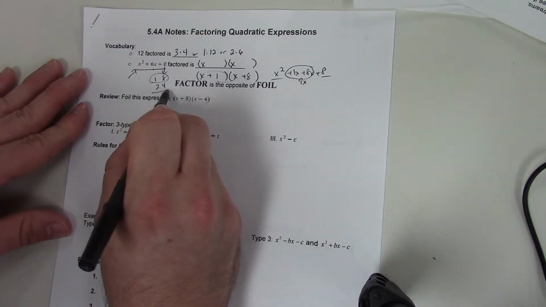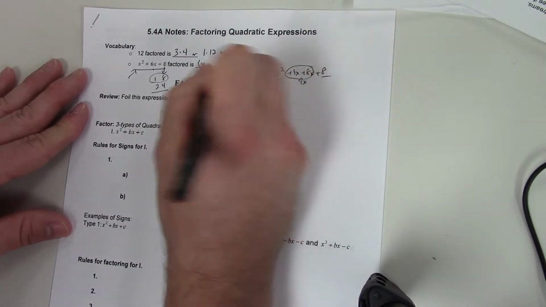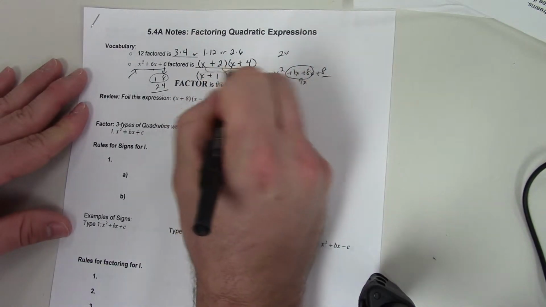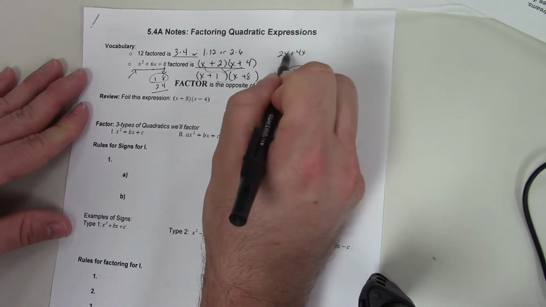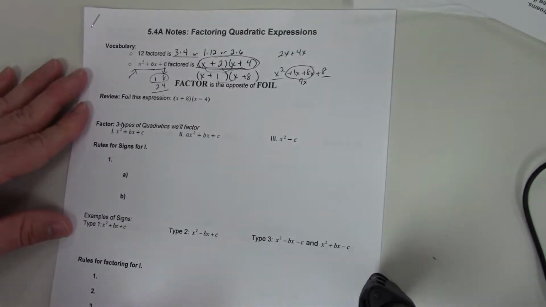So I go to the other one. So again, it's kind of a guess and check here. So I plug in 2 and 4, plus plus, distribute, 2x and 4x. Well, that gives me the 6x I need, and so that becomes my solution.